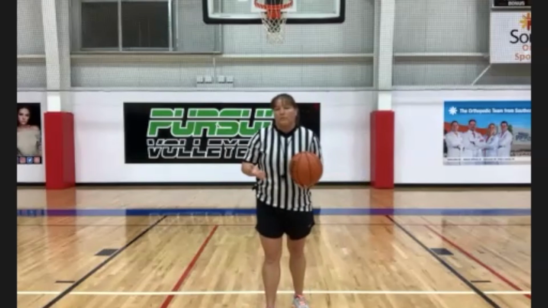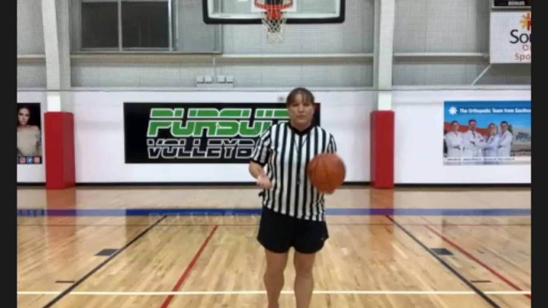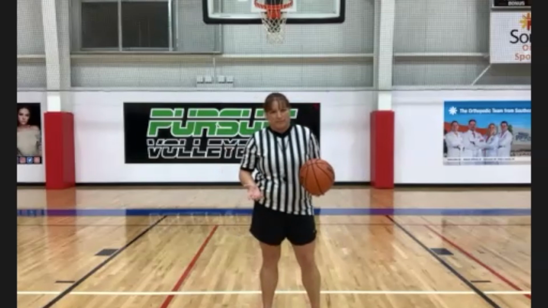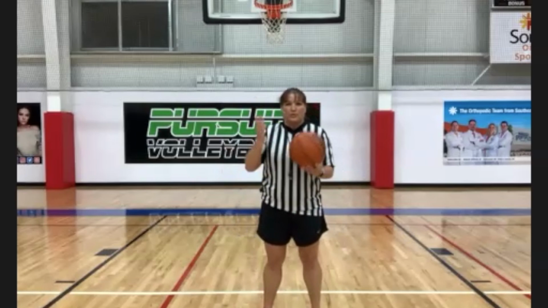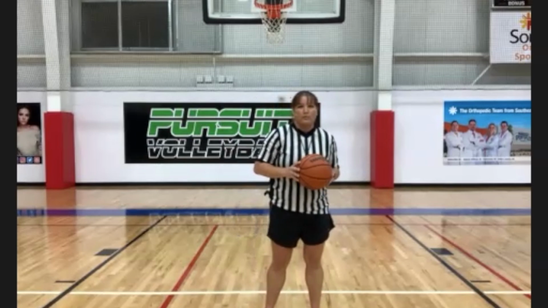Another traveling call you might see is if you jump in the air with the ball and you come back to the floor. If I'm going up to shoot, and when I go to shoot, somebody gets in front of me and is about to block my shot, I cannot come back to the floor with the ball.